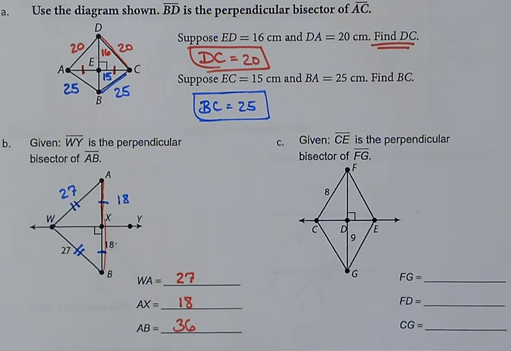All right, so that is how you use the perpendicular bisector theorem to find different segment lengths. Like I said, I'm going to leave part C for you to do, to give you a little practice and see how you feel with this. It is done in my completed notes, so you can always take a look there to see how you did on that.